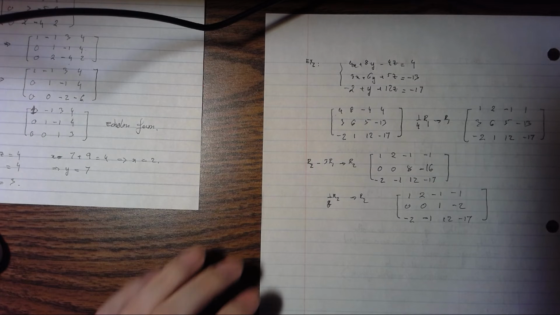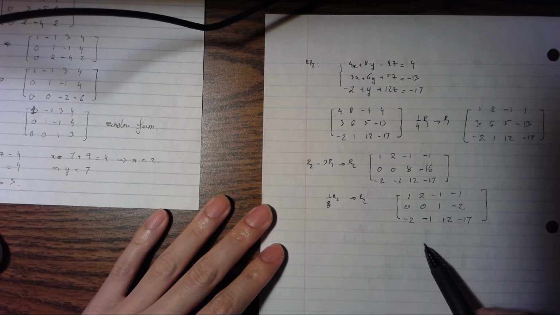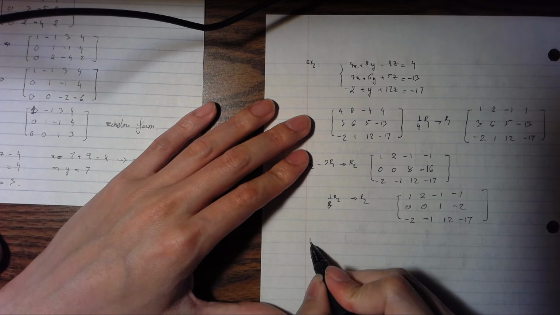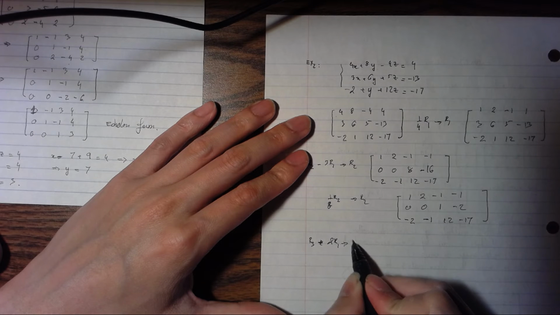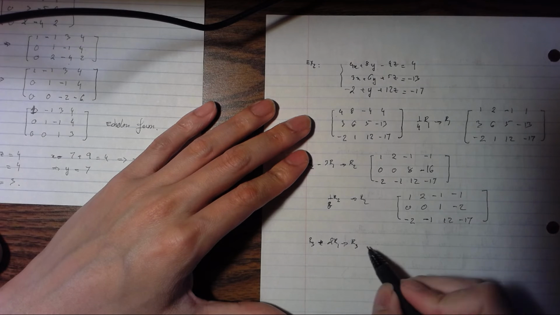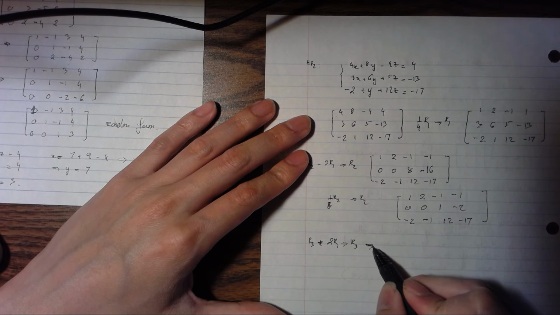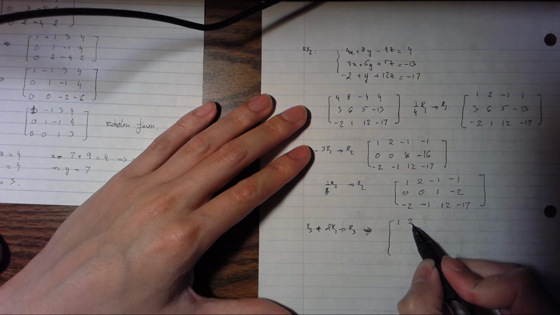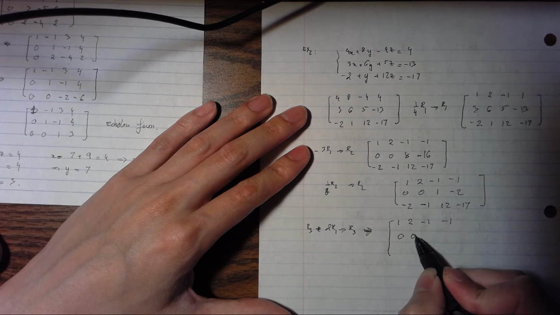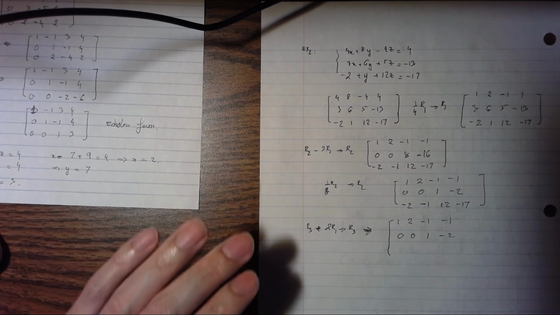Now I want to have 0 over here, so you want to change row 3. Row 3 plus 2 times row 1 will be the new row 3. It takes time to do because this is taking time.